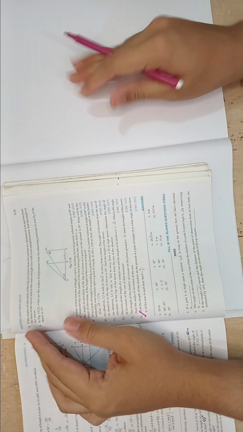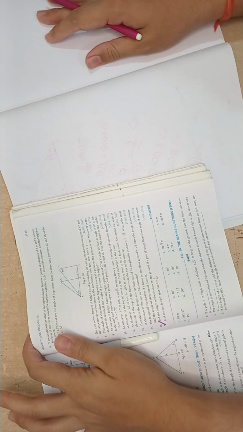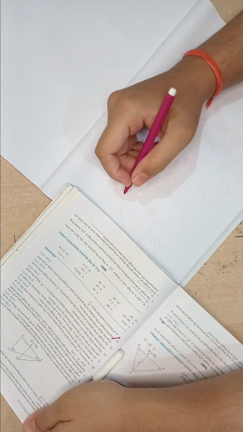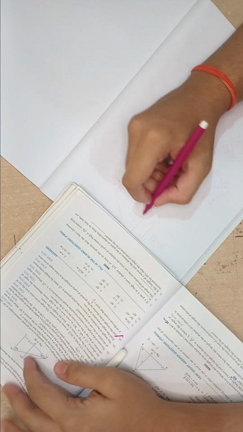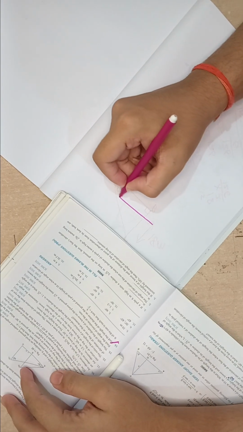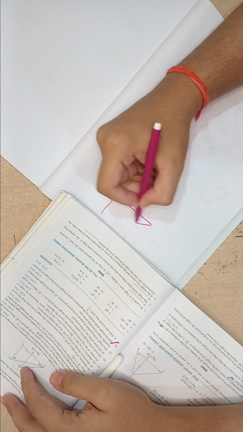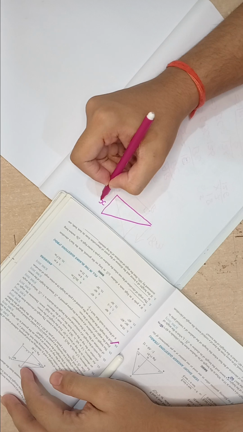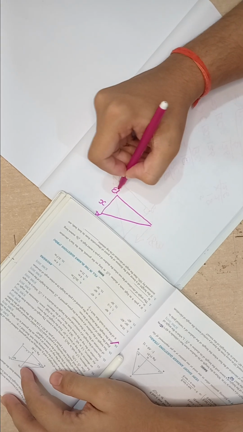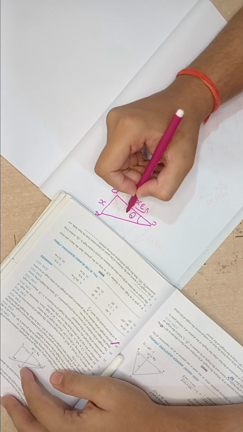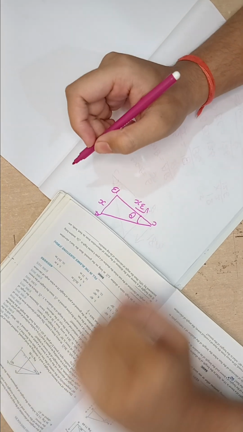So in my previous video, I had done question number 14. Now question number 13 that came in CBSE 2023. The question is: the length of the shadow of the tower on plain ground is root 3 times the height of the tower. If it is x, then BC is root 3x. We have to find the angle of elevation of the sun.